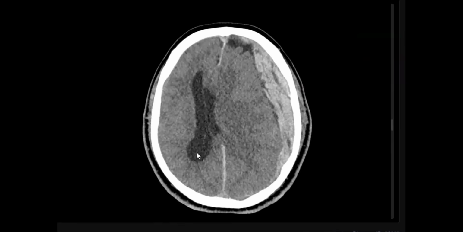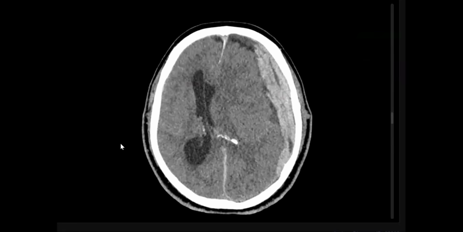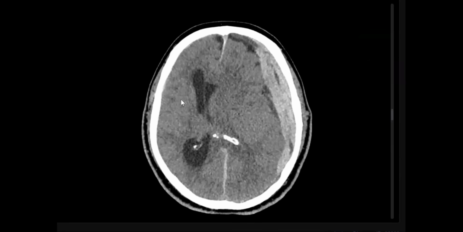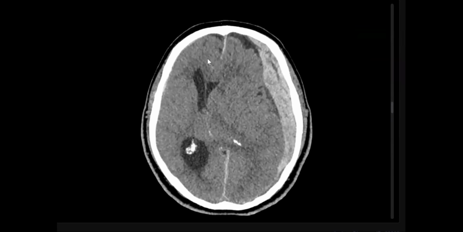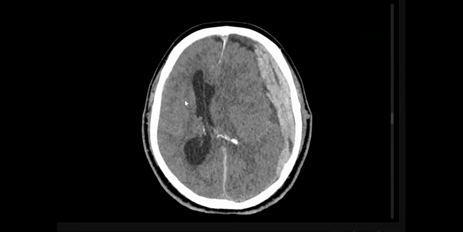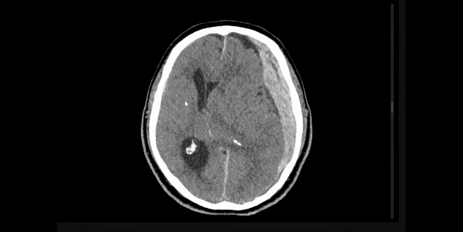What can you see? There is dilatation of the right lateral ventricle, which is an emergency. And in this case, I will pick up my phone and contact the neurosurgical team on call for relieving this obstructive hydrocephalus. And I also want to see the rest of the images to see if there is any other herniation.